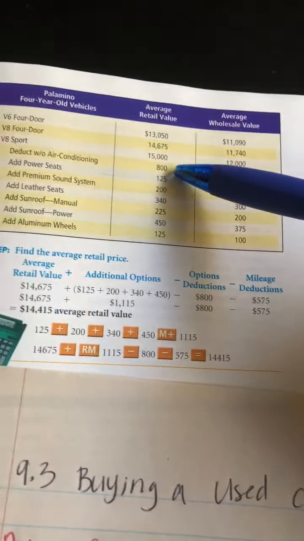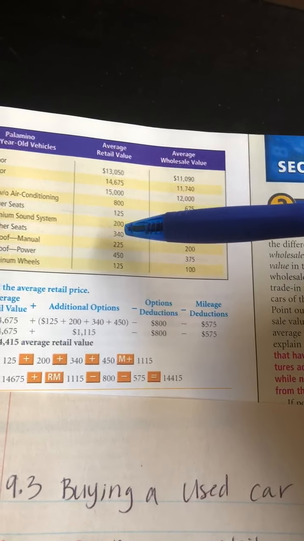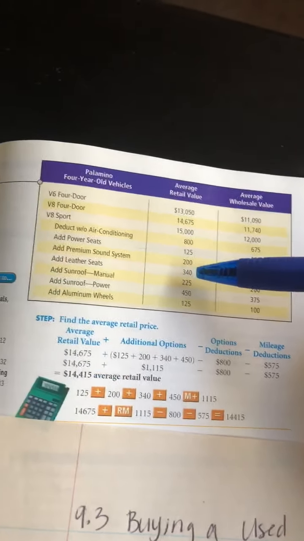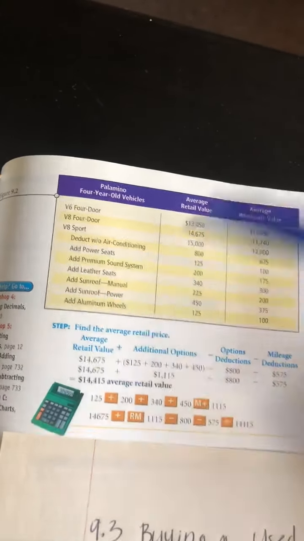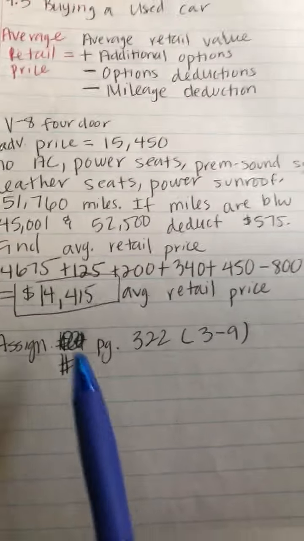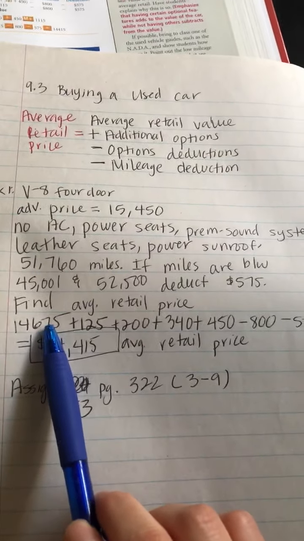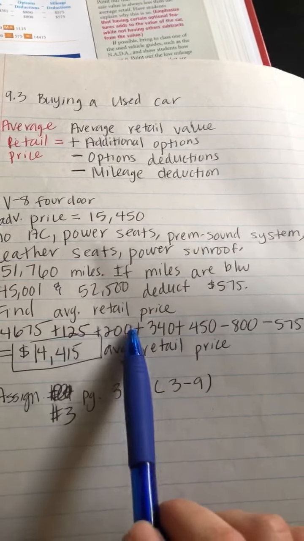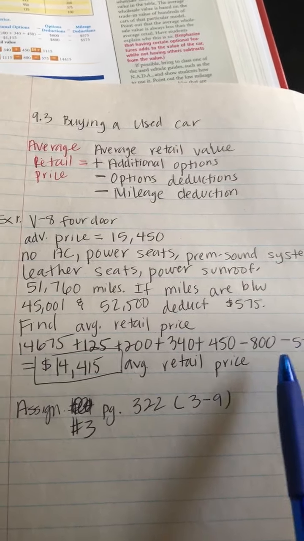Those two things were subtracted, and all the other things that it has, like the power seats, premium sound system, leather seats, and power sunroof, will be added. It says add. So when you put it all together, it looks like this: the average retail value plus all the options minus the no AC and minus the miles.